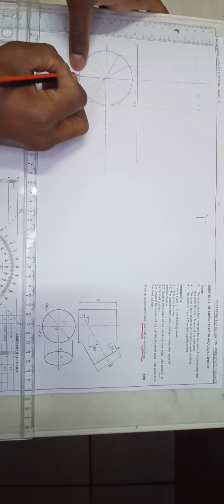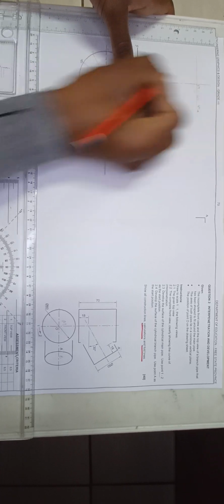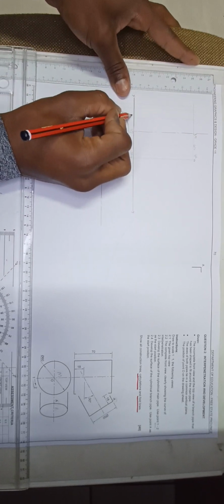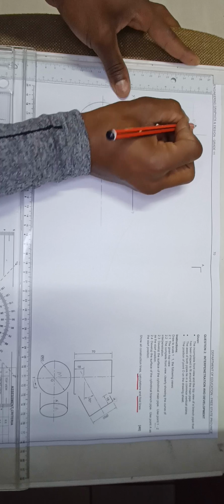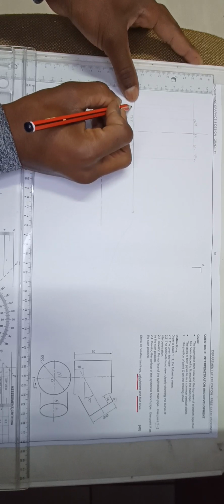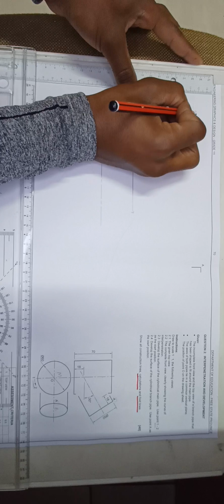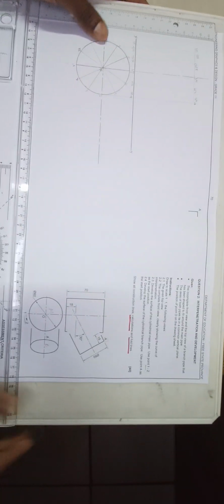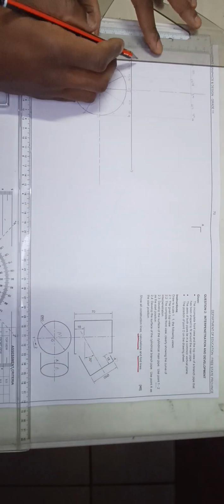Then the center line will be 1, 7. Then here we have 12, 8. Then we have 9 and 11, and the last one here is 10, 10. I hope you also get the same numbers I got here on my front view.